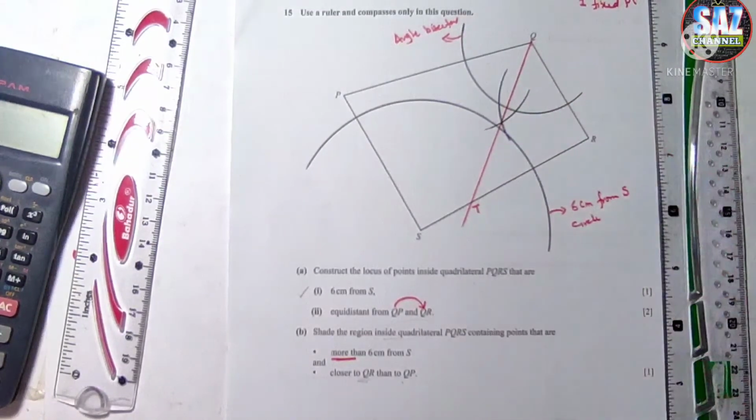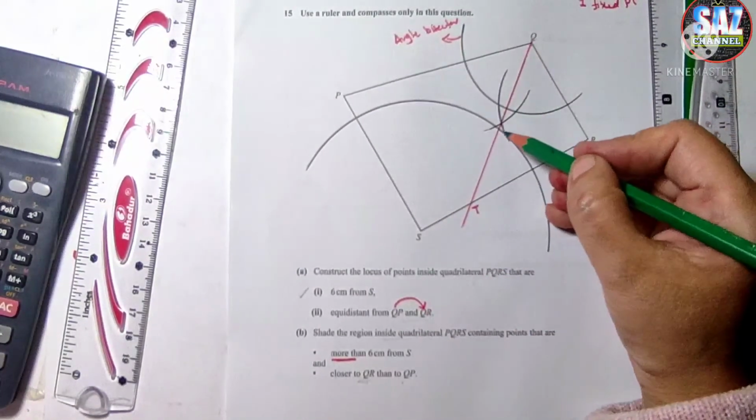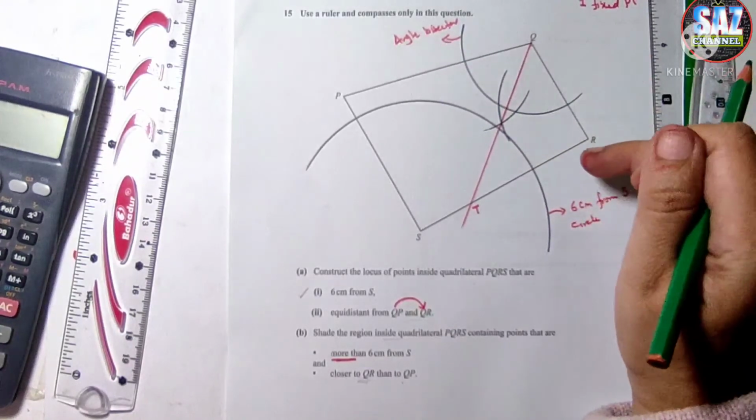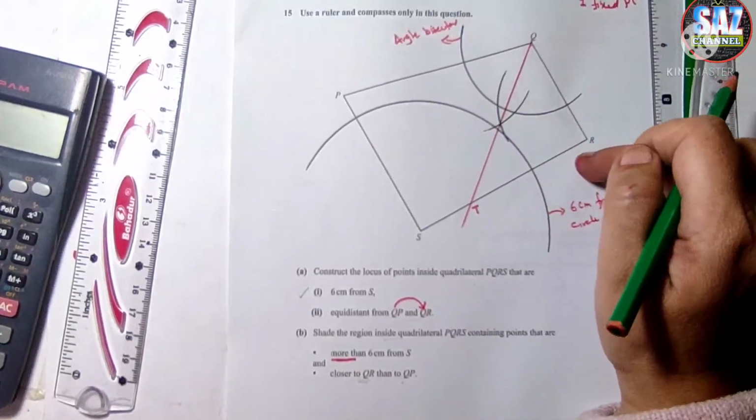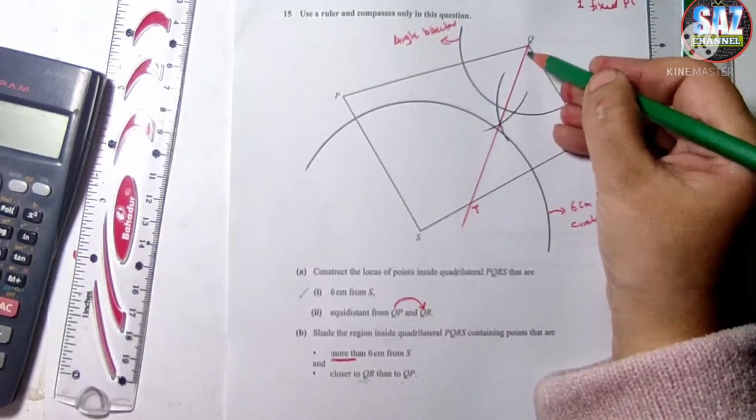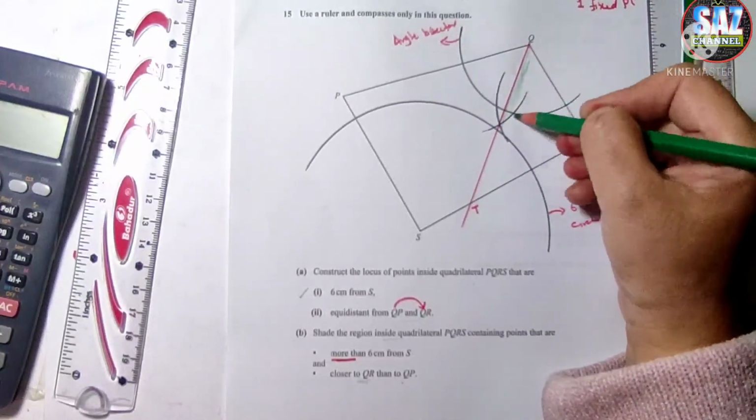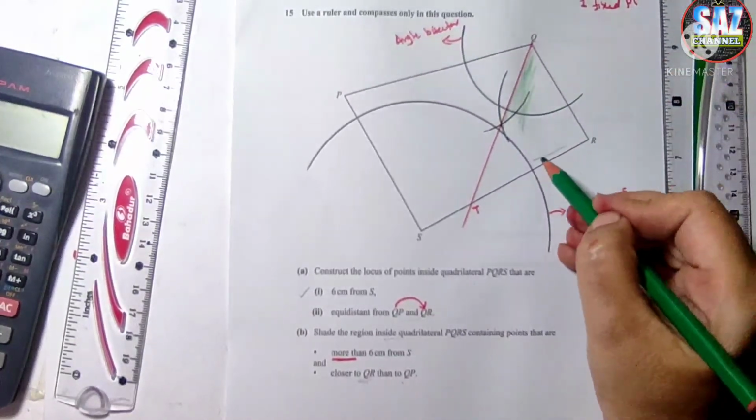Now the required region has to be more than 6 centimeter, outside the circle, but closer to QR than to QP. So the region that we will be getting for this will be this region.